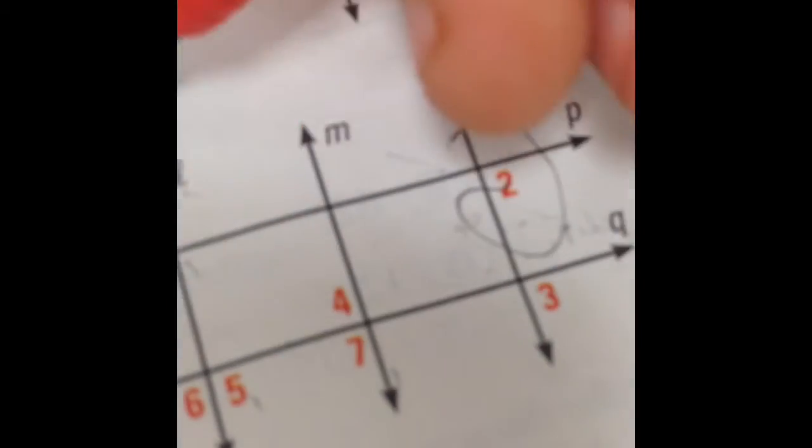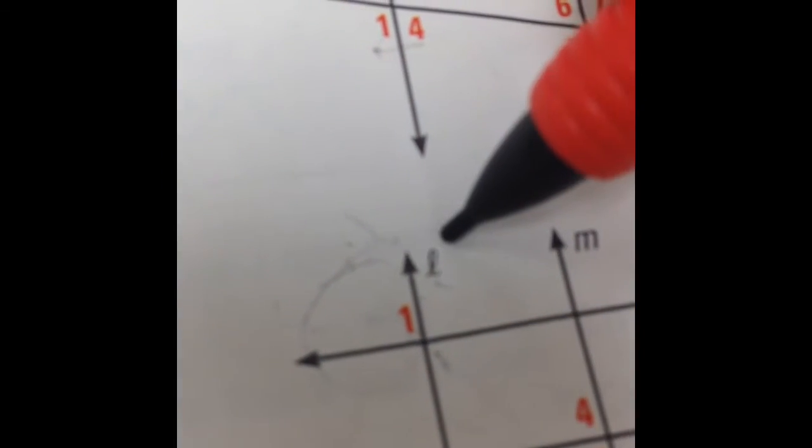Like I said in the last video, supplementary means that it equals 180 degrees. So these must be 90 degrees, right? Since 90 plus 90 equals 180. And we know this is 90 degrees because it told us that it's congruent. So that means line L and line M must be parallel.